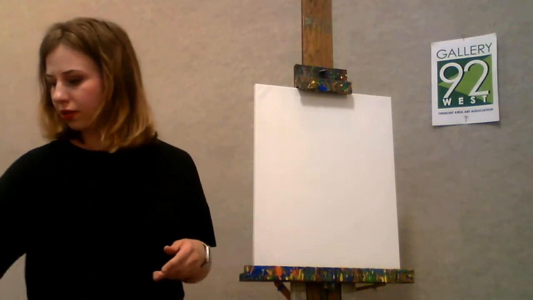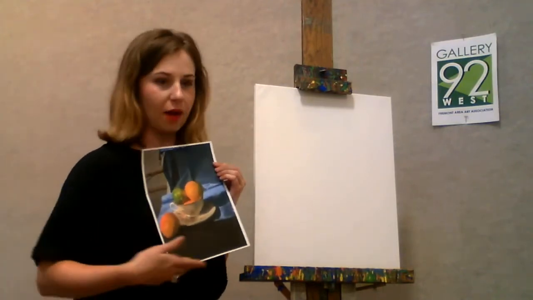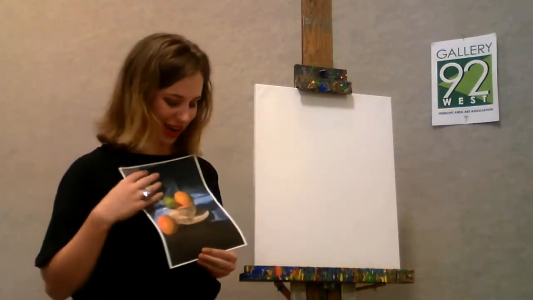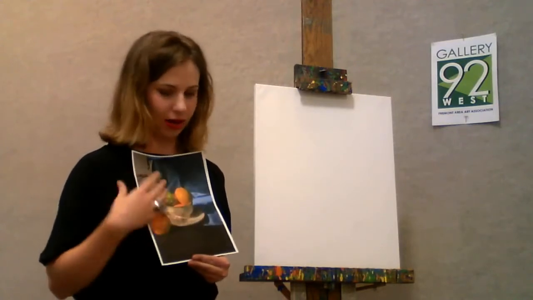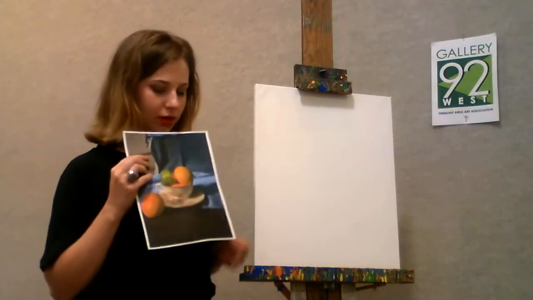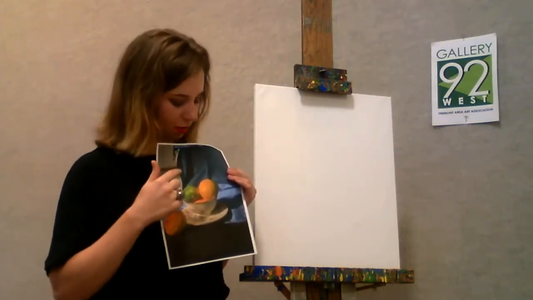So transferring over to our still life composition, this is the still life that I'm going to be using. It's pretty simple, just so I can keep up with you guys. It's pretty much right in the center. It's very sturdy. But we do still have some lines.